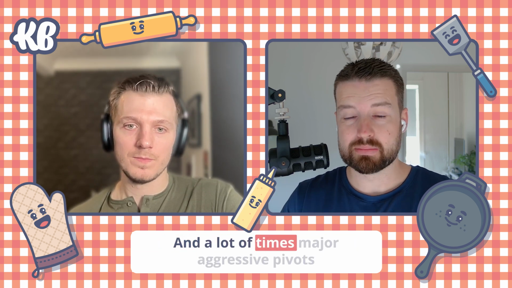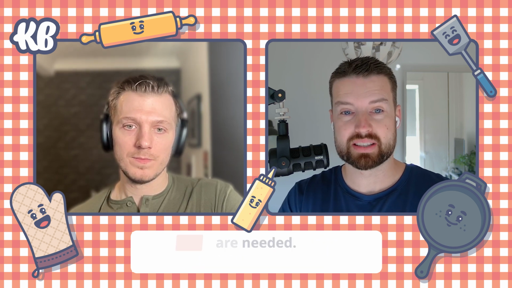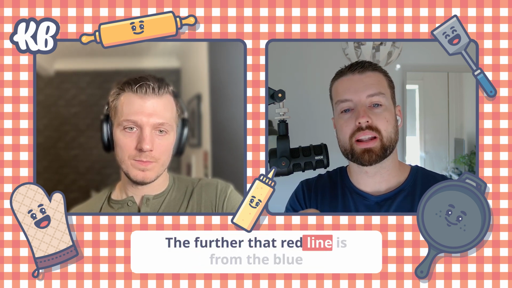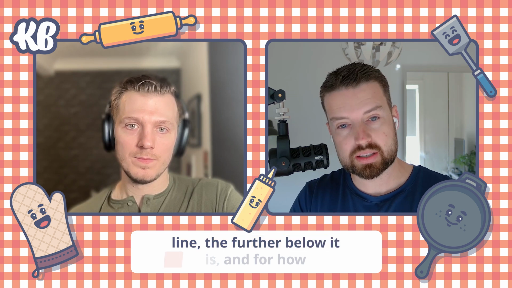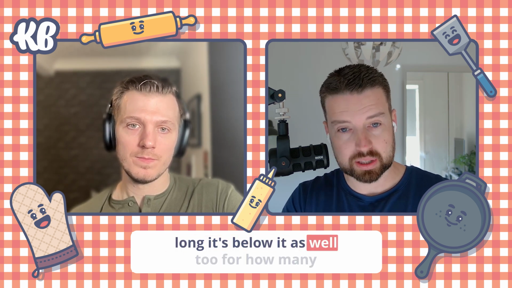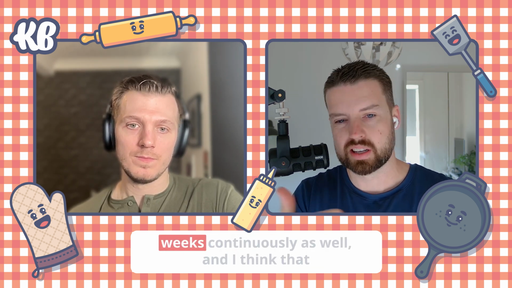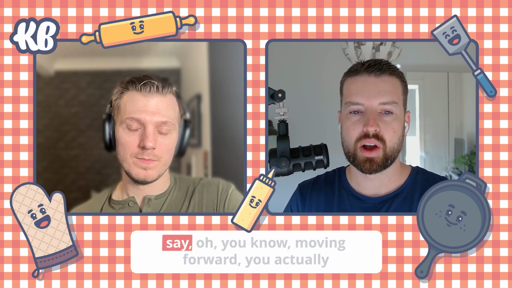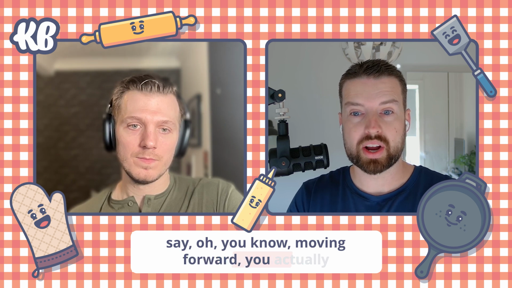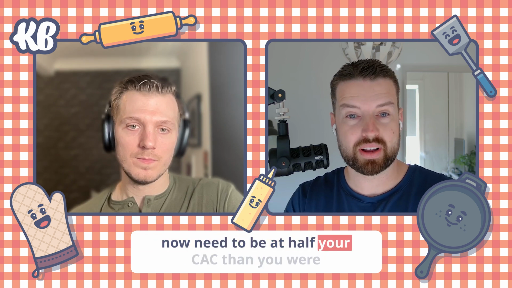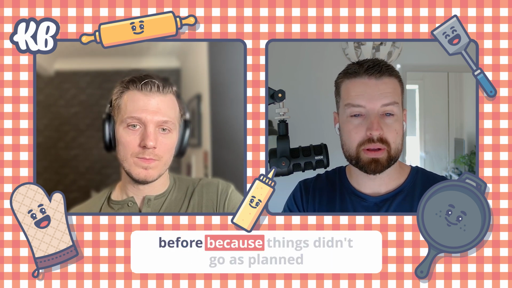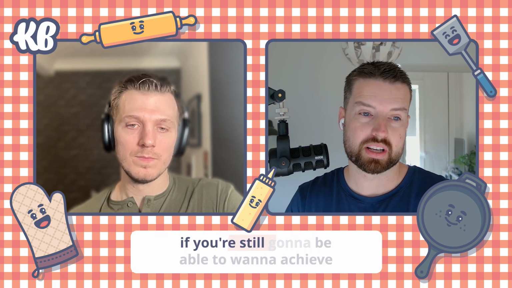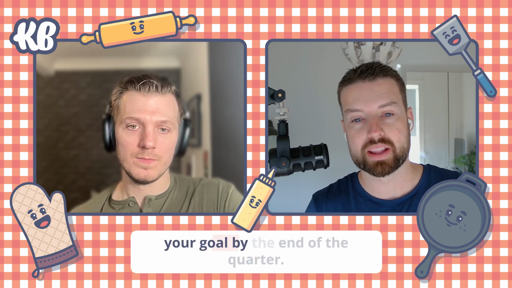And a lot of times, major aggressive pivots are needed. The further that red line is from the blue line, the further below it is, and for how long it's below it as well, for how many weeks continuously. And I think that would be a really important thing to say: moving forward, you actually now need to be at half your CAC than you were before, because things didn't go as planned, if you're still going to achieve your goal by the end of the quarter.